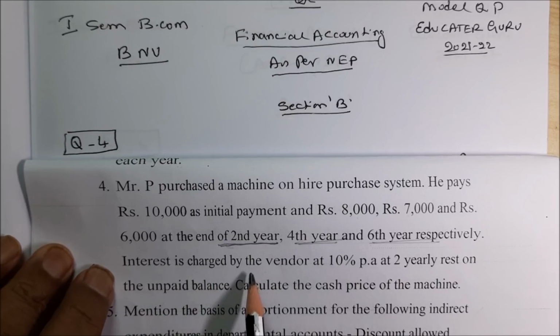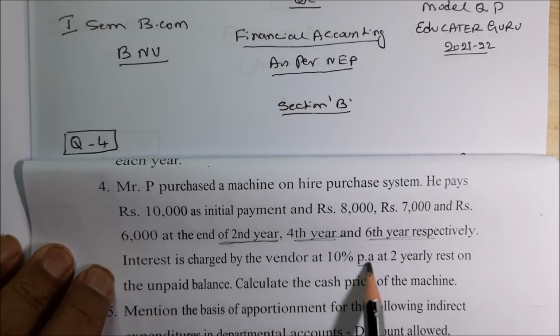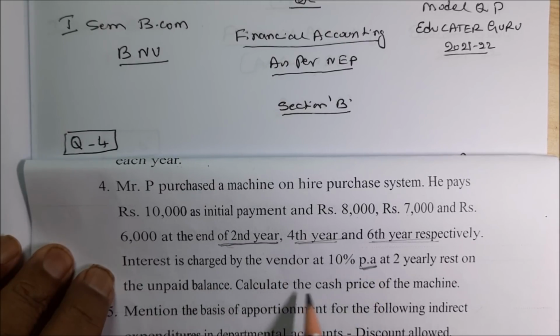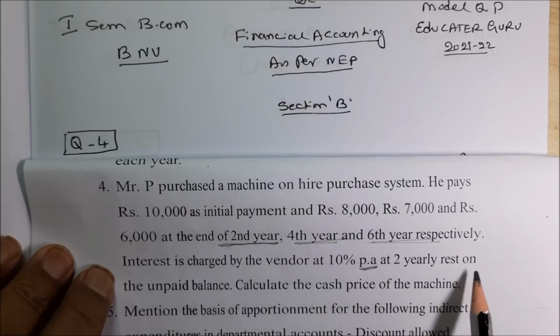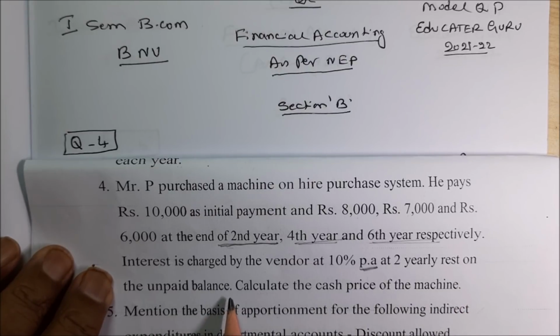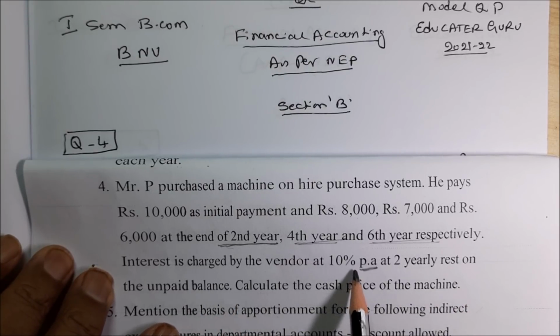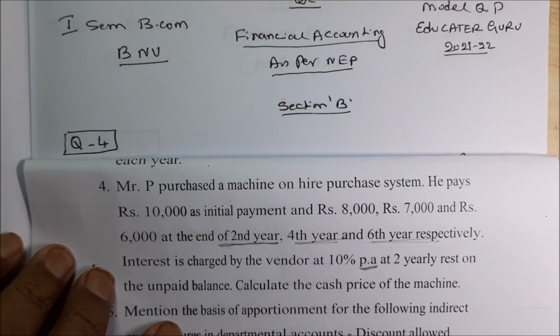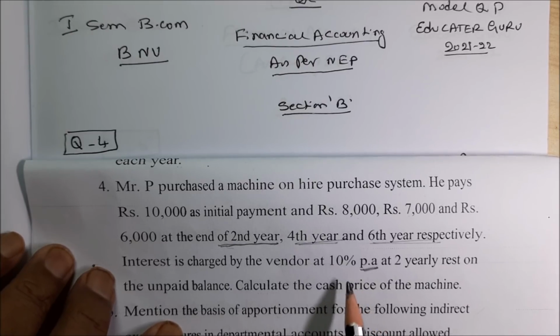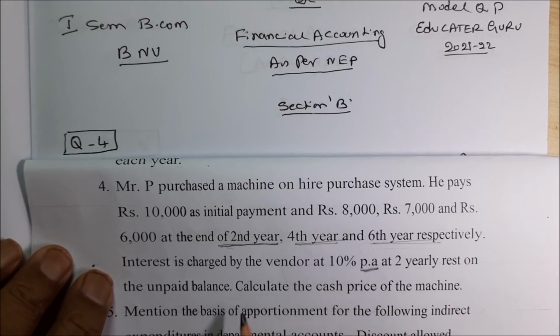Interest is charged by the vendor at 10% per annum at 2 yearly rests on the unpaid balance. That means your interest rate for 1 year is 10%, but for 2 years it becomes 20%. So this is the trick of the problem. You should take 20%, not 10%.